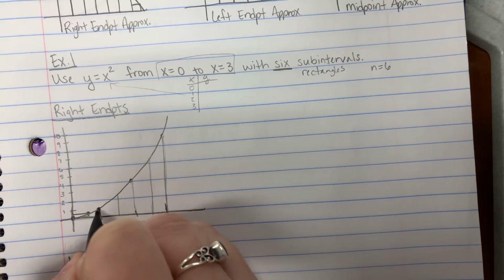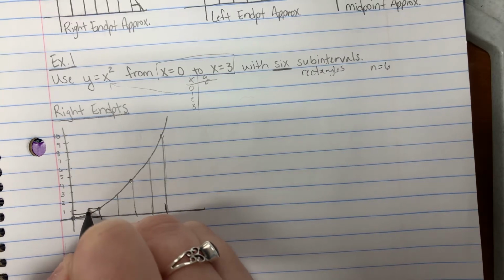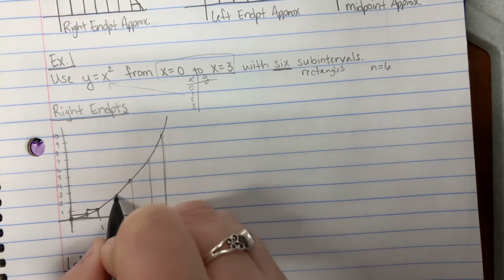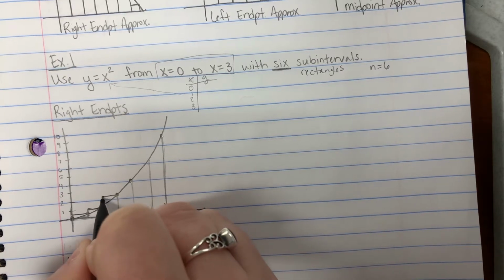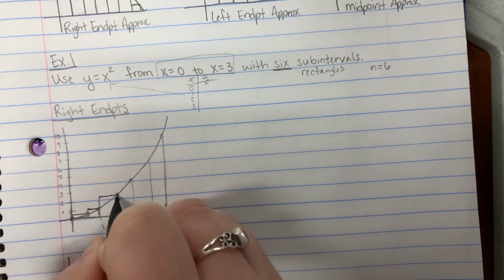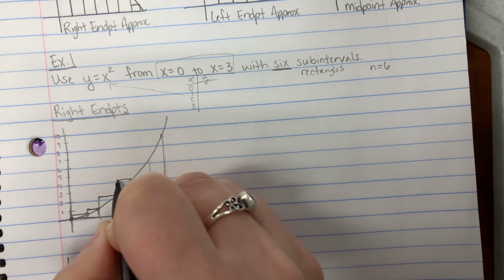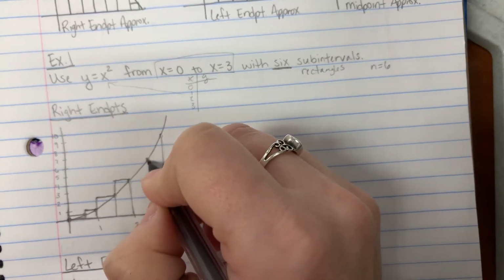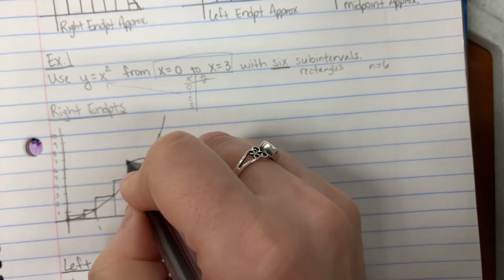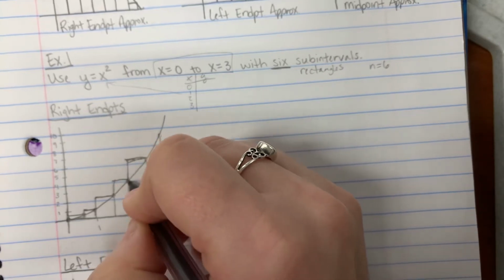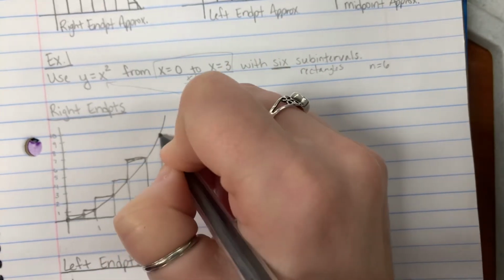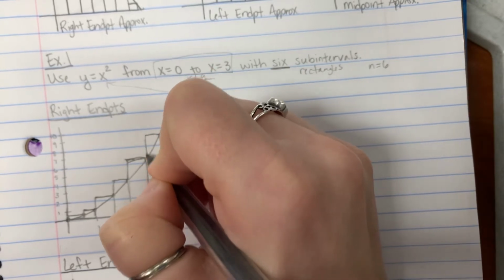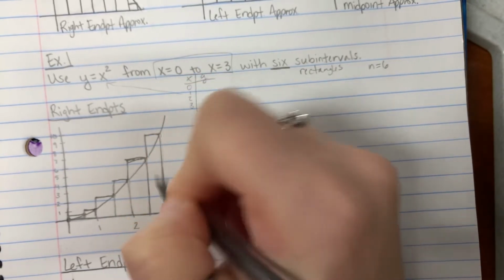From the right side over to here, that's my next rectangle. From the right side over to there, that's my next one. This is my next one. There's my next one. And then this last one right here is my next one.